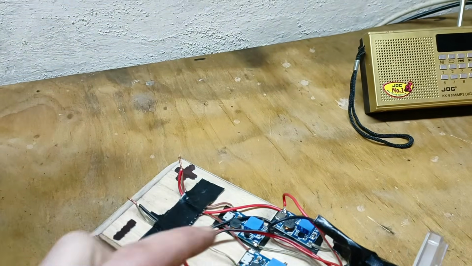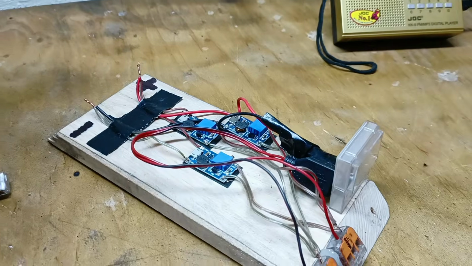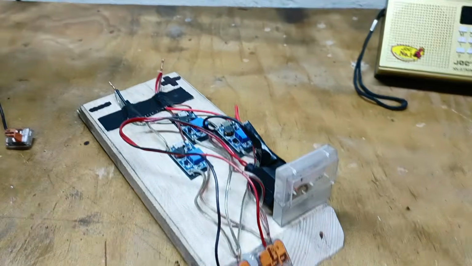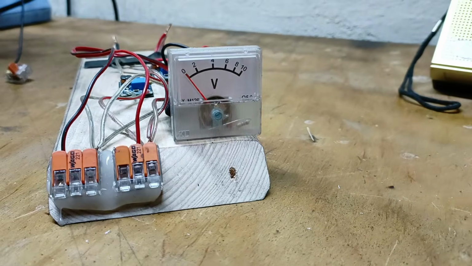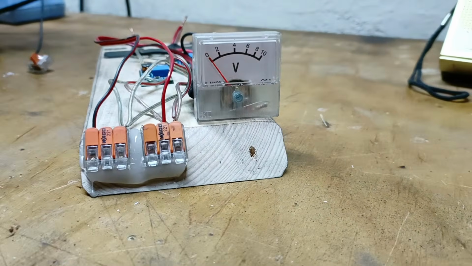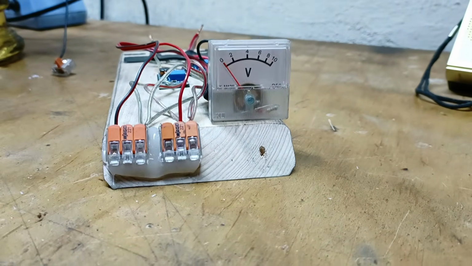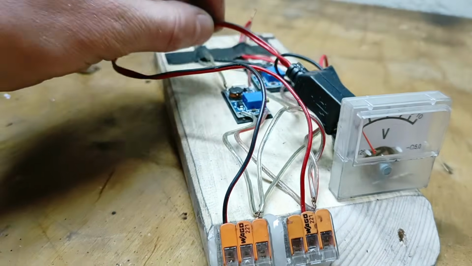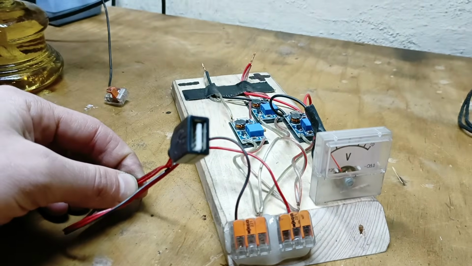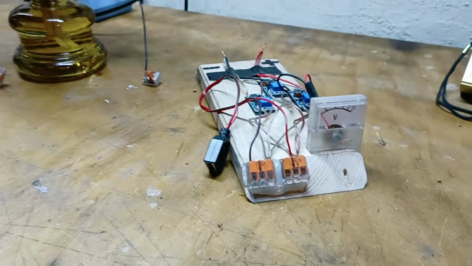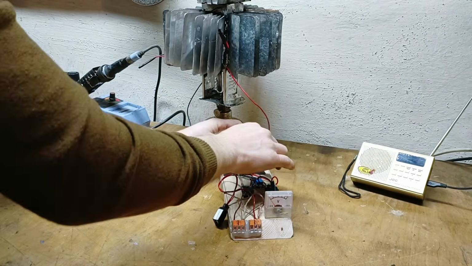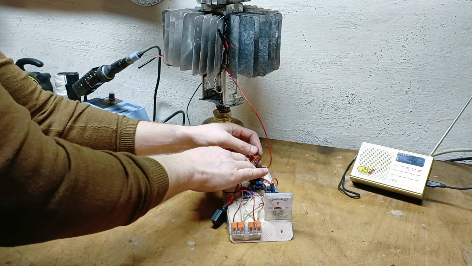In the meantime, I've prepared a voltage stabilization circuit. Even though the output voltage from the Peltier cells is DC, its value will likely fluctuate depending on the thermal conditions of the Peltier cells. My voltage stabilization system consists of 3 parallel-connected voltage boost converters and a voltmeter measuring the input voltage to the converters. In other words, the voltage generated by the thermogenerator.